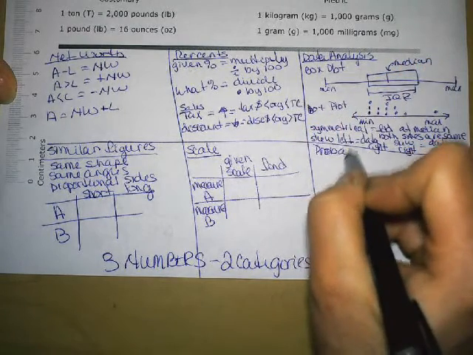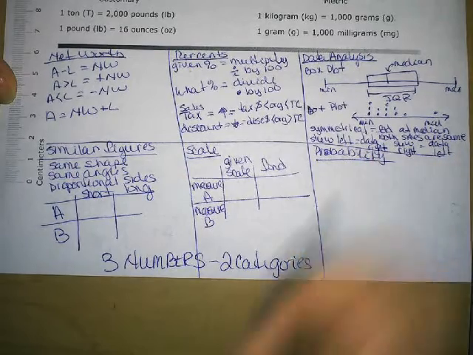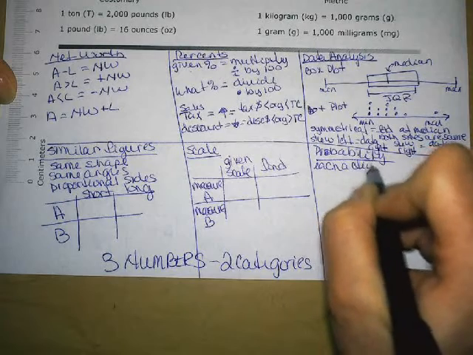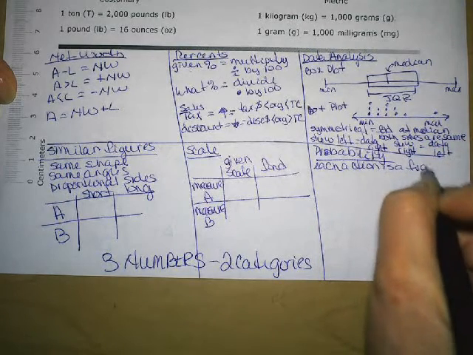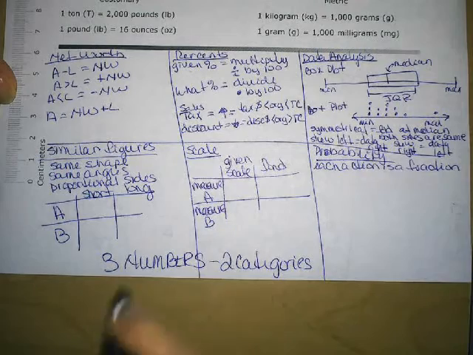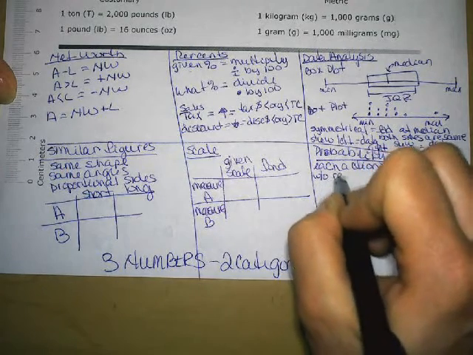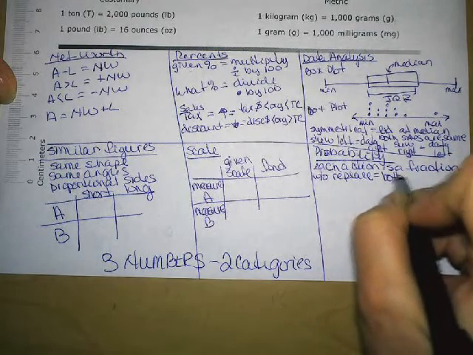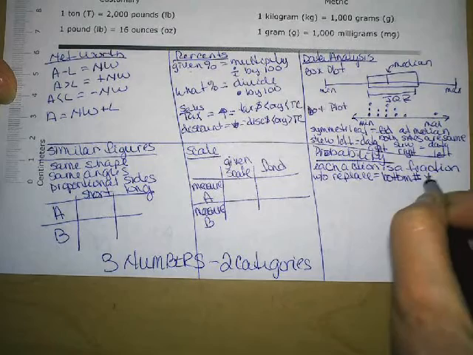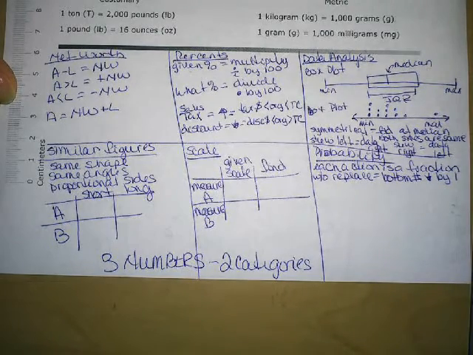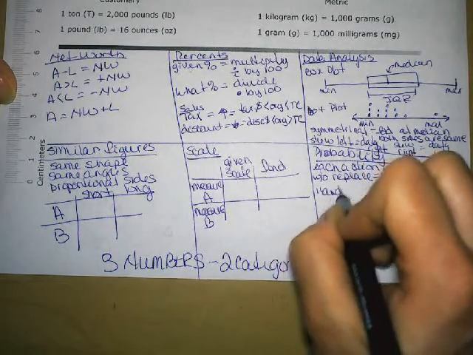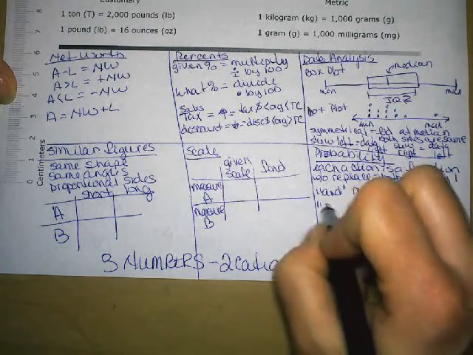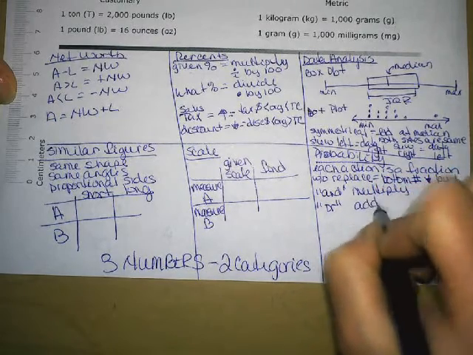Probability. Each action is a fraction. If it says without replacement, then the bottom number goes down 1. And you multiply, or you add.